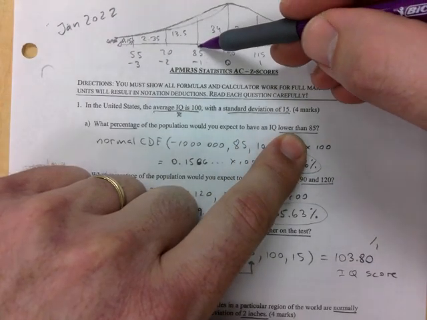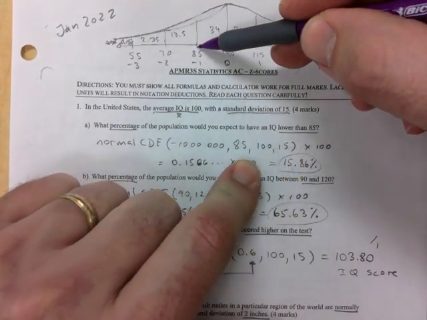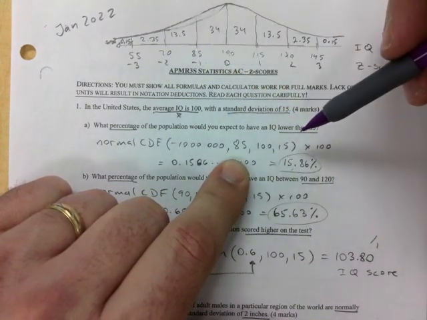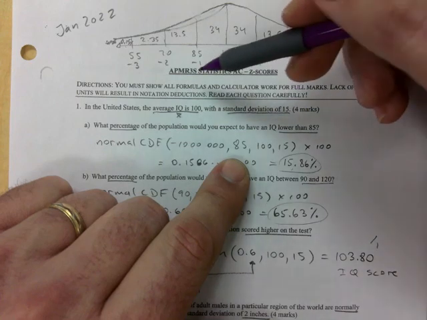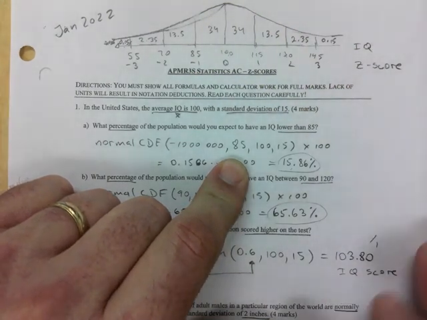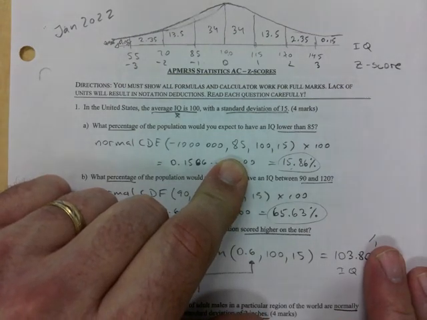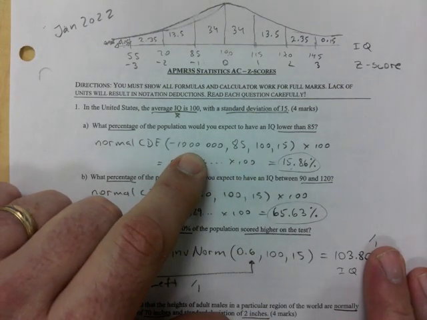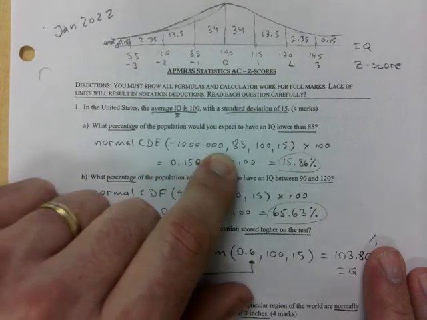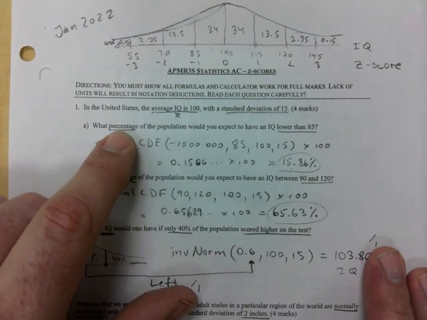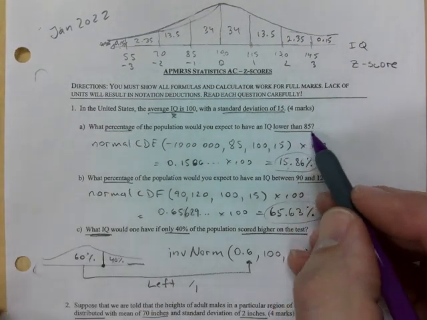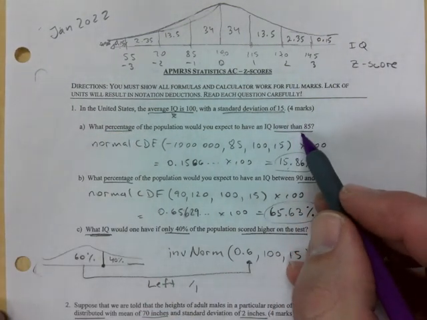So lower than 85. Yes, you could use your curve, but use your calculator unless I tell you to use the graph, right? So I'm just going to use negative, what is this, 1 million here. So you use normal CDF because you want to know the percentage or the probability of someone having an IQ less than or lower than 85, right?